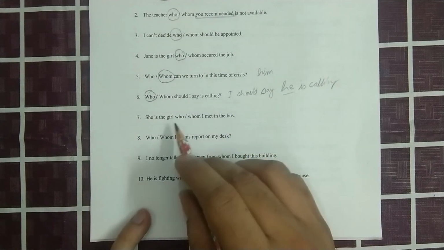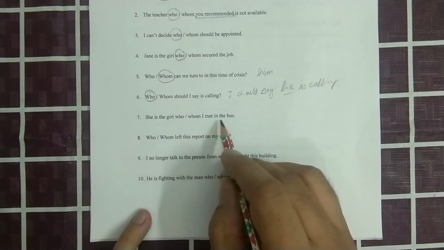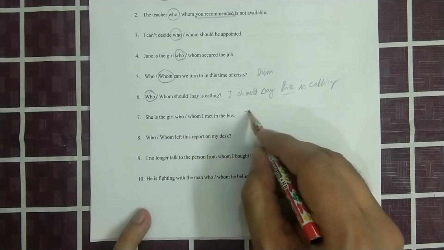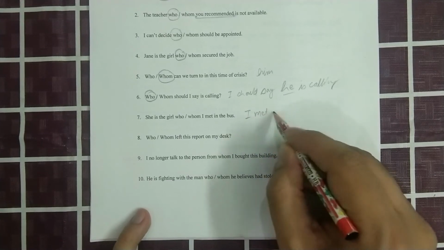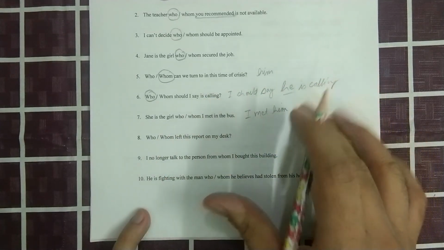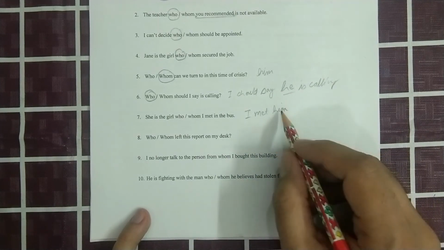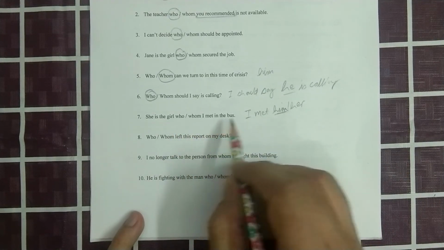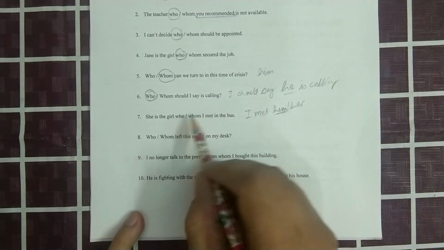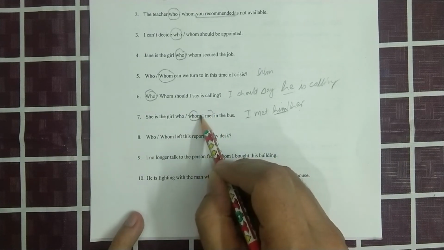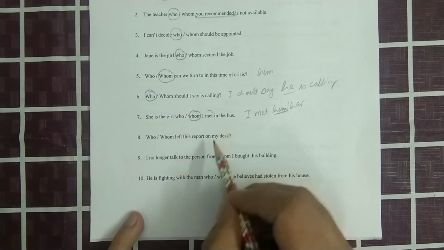Seventh: she is the girl who or whom I met in the bus. I met, so I met her. I met her or I met him. So just to apply the he or him method, I'm using him. Otherwise you can also use her. Up to you. So she is the girl who or whom I met in the bus. I met her. So you will use whom. She is the girl whom I met in the bus.